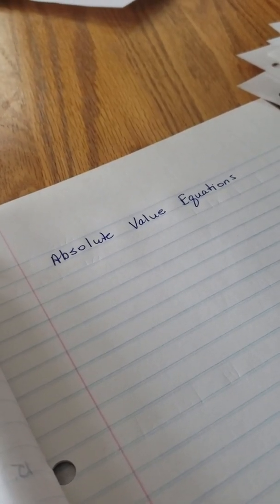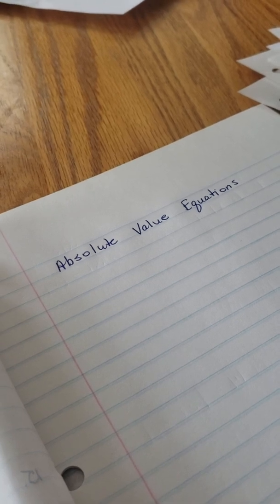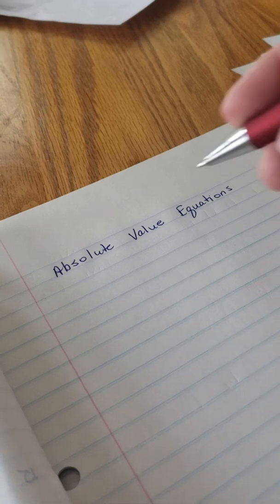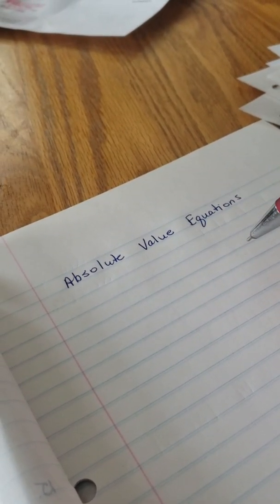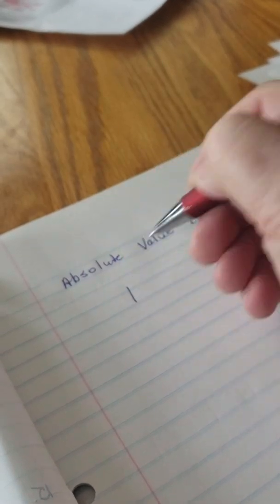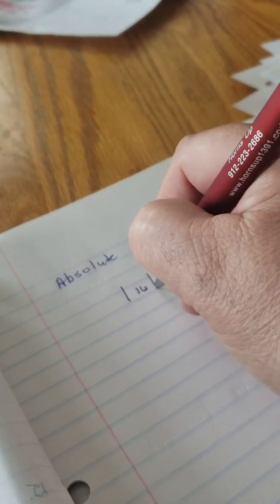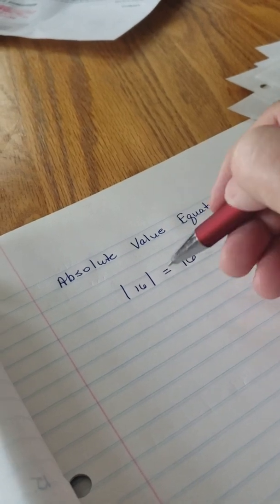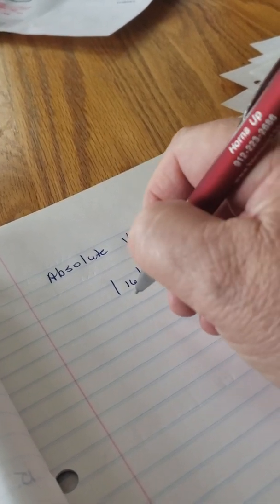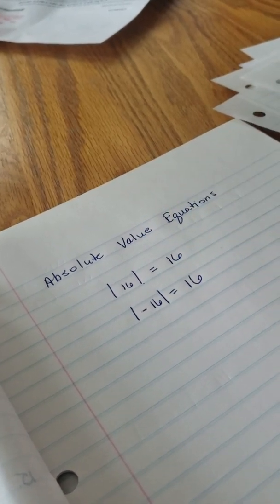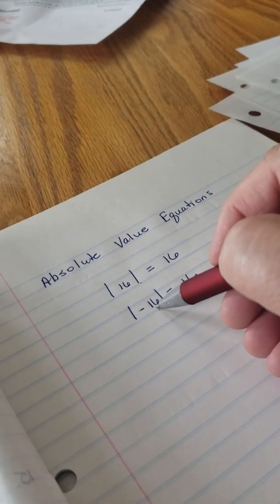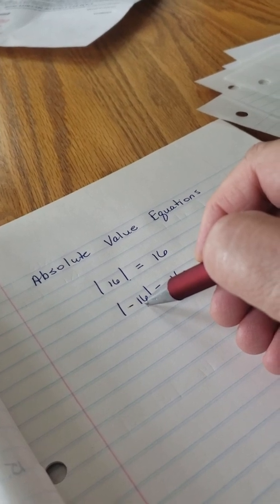Okay, this lesson is going to be about absolute value equations. And before we get into the equations, let's just talk about absolute value in general. You remember that we said the absolute value is the distance a number is from zero. So, for example, the absolute value of 16 is 16 because it's 16 spaces from zero. But the absolute value of negative 16 is also 16 because that's also 16 spaces from zero.